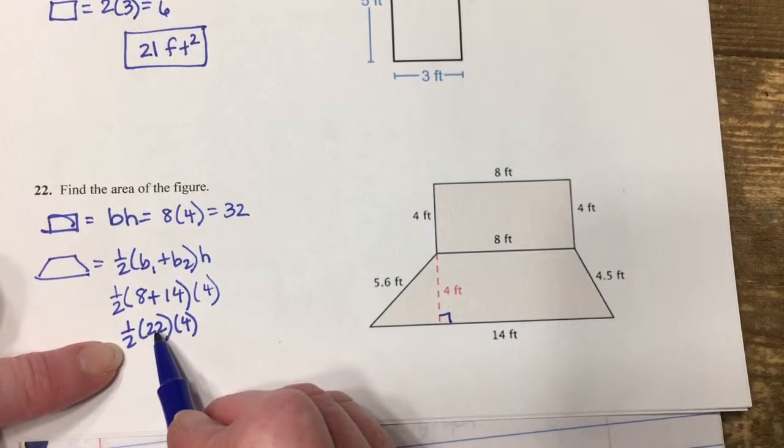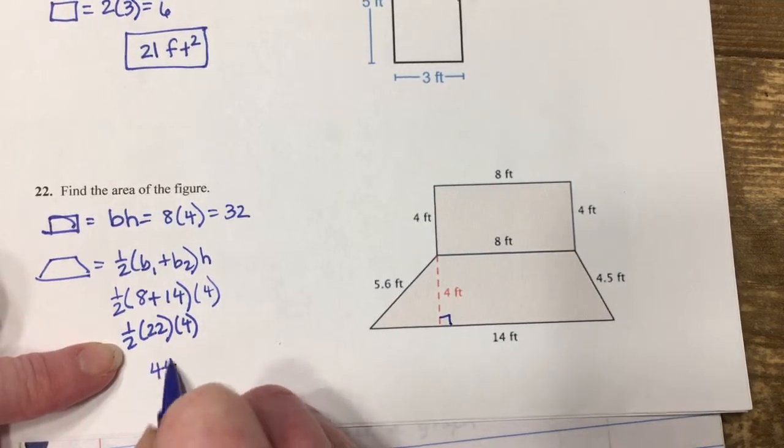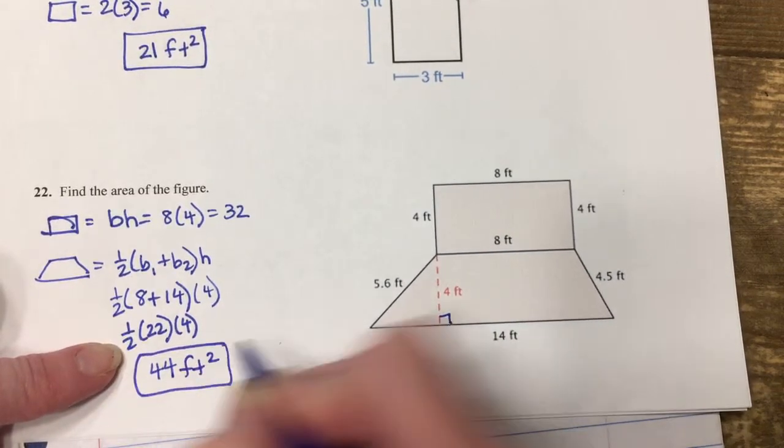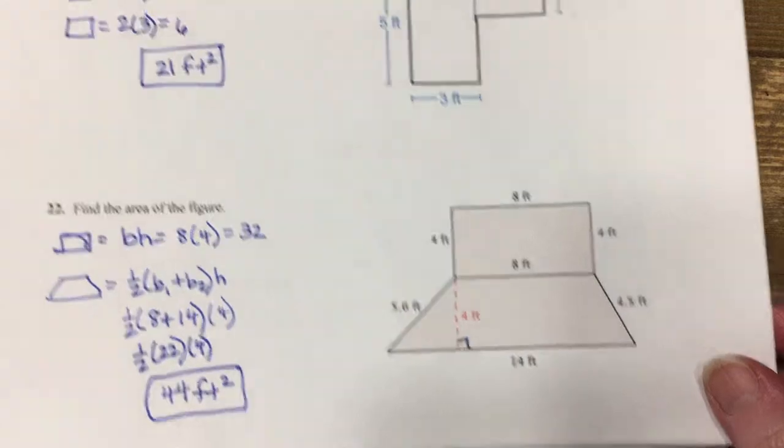Half of 22 is 11. 11 times 4 is 44. And this is in feet, and it's area, so it's square feet. So the area of these two combined is 44 square feet.